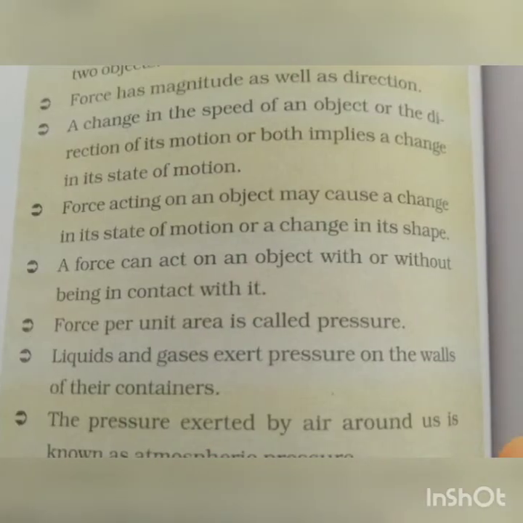Then we have learned force could be a push or pull. A force arises due to the interaction between two objects. Force has magnitude as well as direction. A change in the speed of an object or the direction of its motion, or both, implies change in its state of motion. Then we have seen force acting on an object may cause a change in its state of motion or change in its shape. A force can act on an object with or without being in contact with it.